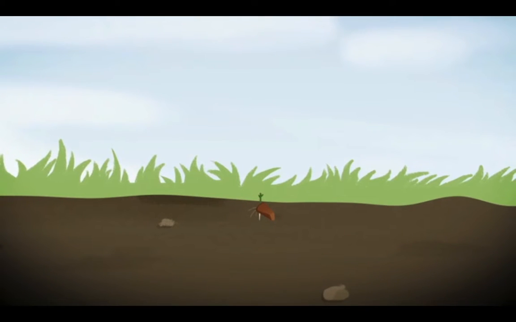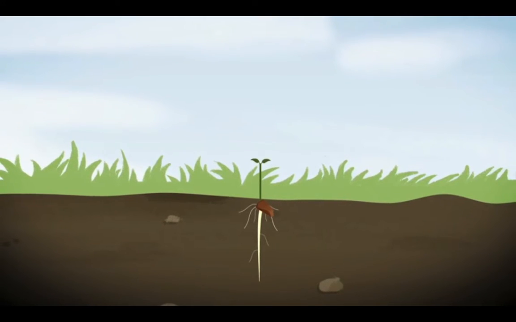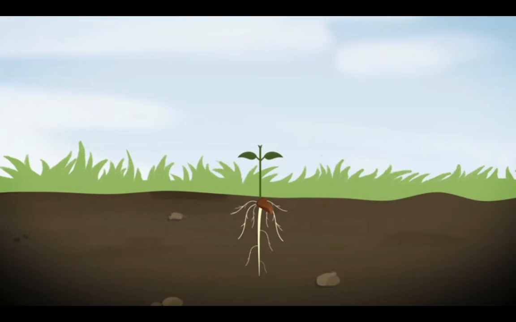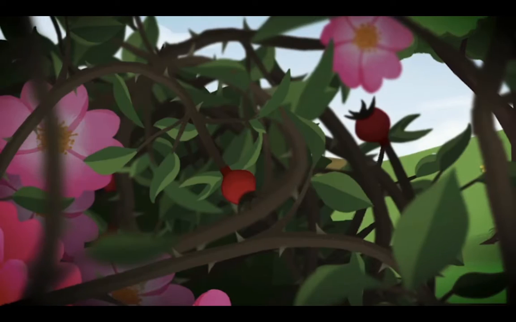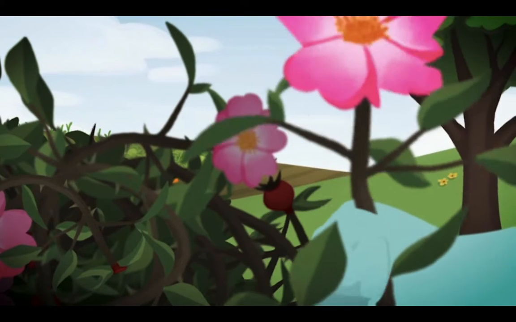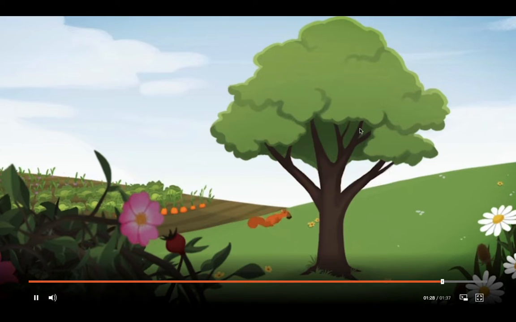When a seed germinates, it will start growing roots and shoots. Its roots will grow deeper in the ground to find more water, while shoots will grow upwards to find light. The shoots will then grow a stem and leaves above the ground. Some plants will grow flowers that will turn into fruits and make their own seeds. The seeds will get spread by animals, humans, or the wind, and the process will start all over again. We call this the life cycle of a plant.